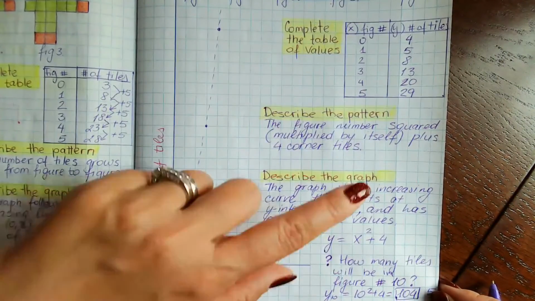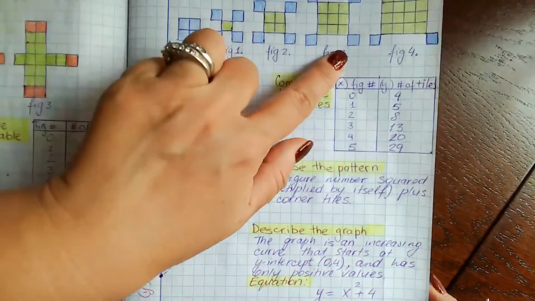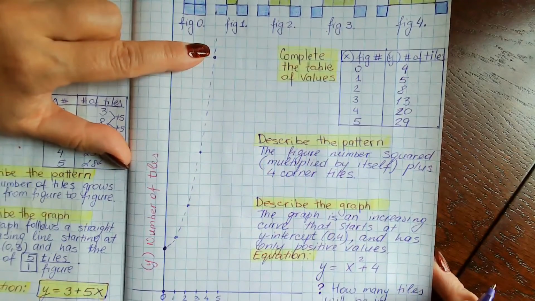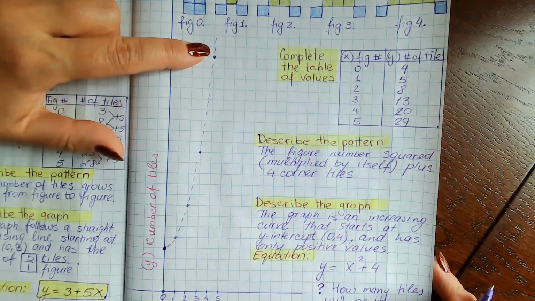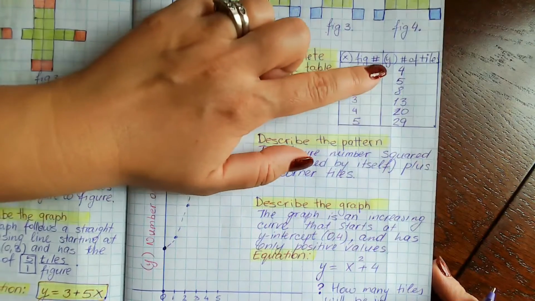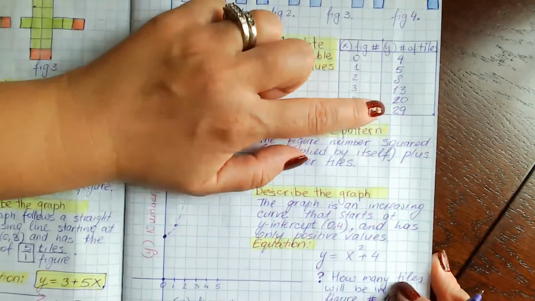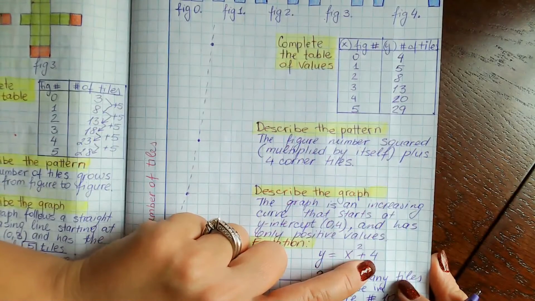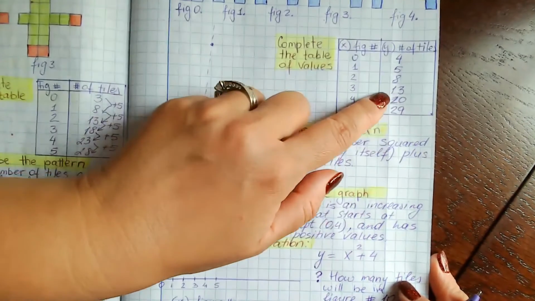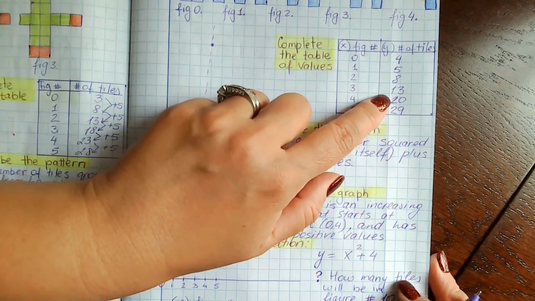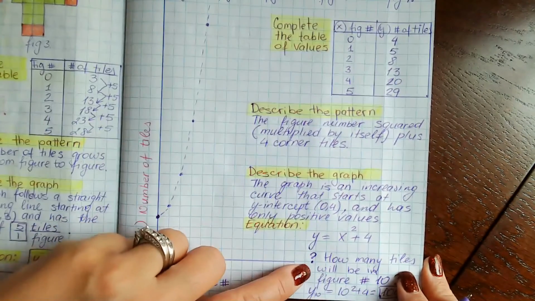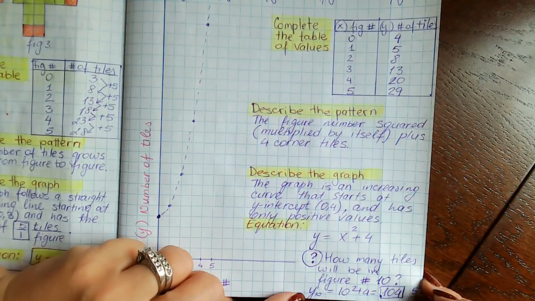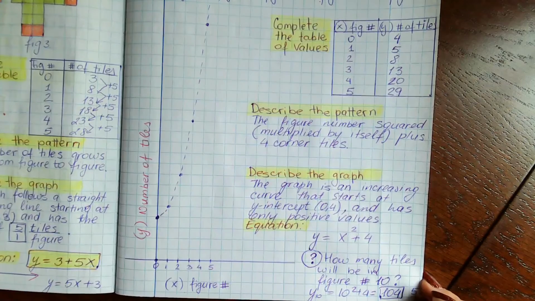When we observe the pattern and we see the visual interpretation, we can come up with the rule. Remember, before you use the rule, you test it. So once you come up with the rule, y equals x squared plus 4, let's say, you test it for all the values in the table to make sure that your rule works. After that, you can answer any question about the number of tiles in any figure that is being asked.